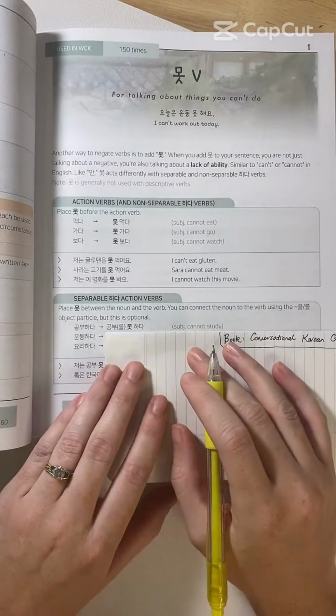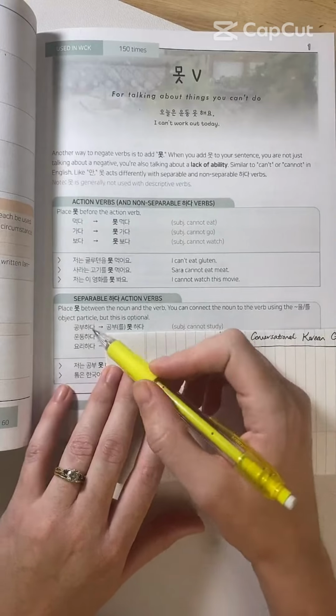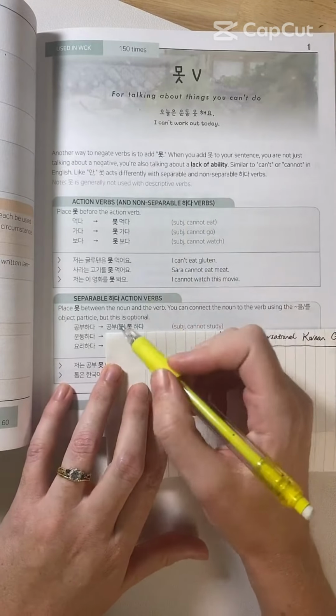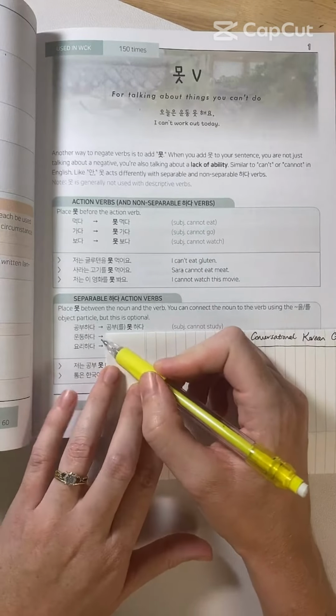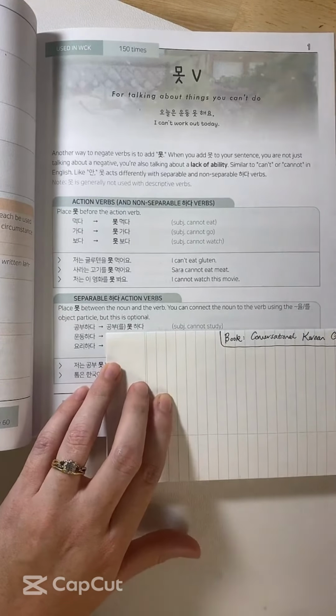So let's have another example. What about this one? What would you say if you want to use 못 with 운동하다? 운동하다, firstly, does anyone know what 운동하다 means in English? What is this verb?